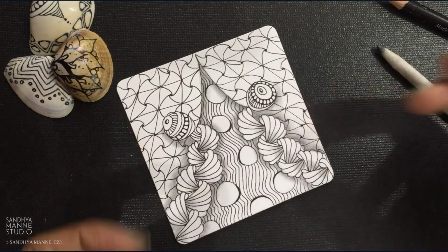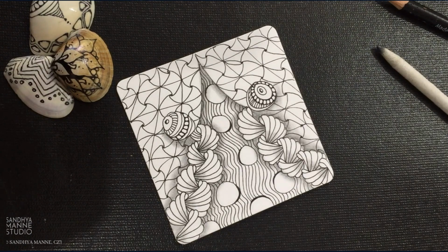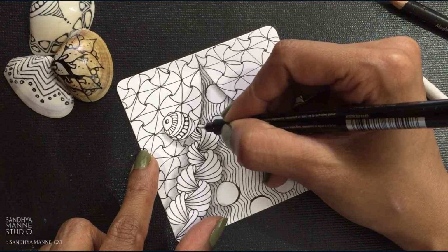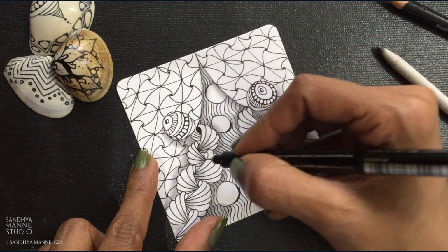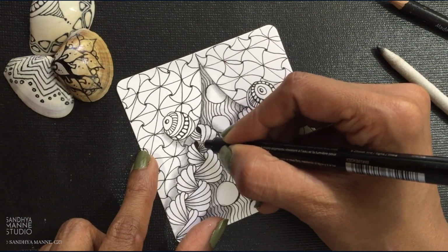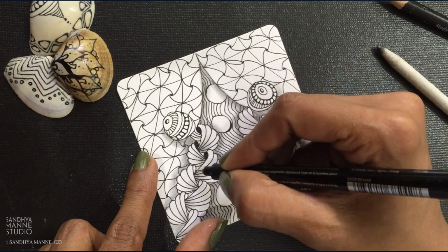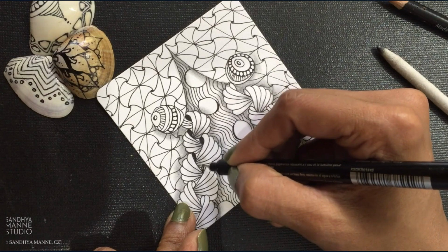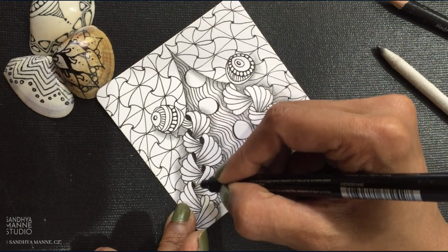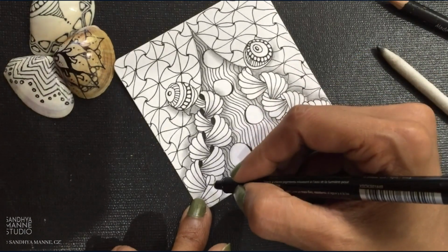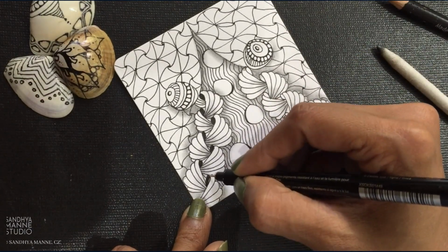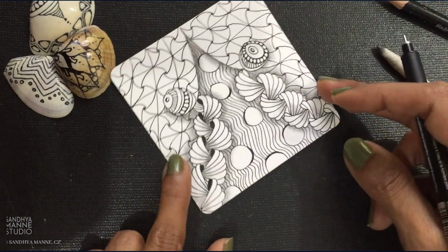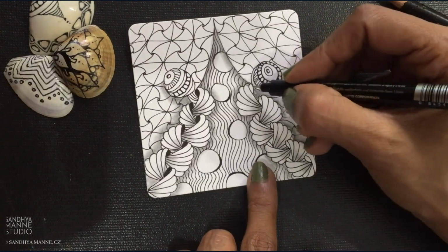Right there. Okay, so now I'm going to use my black pen to kind of fill in these little pots that we created initially to give some contrast. Okay, that looks interesting.